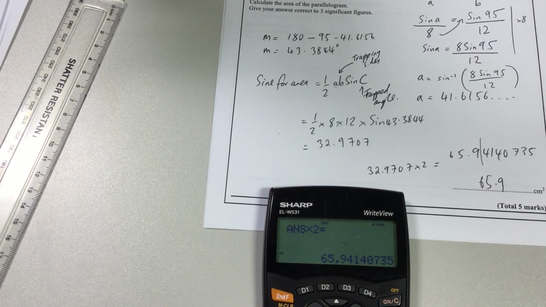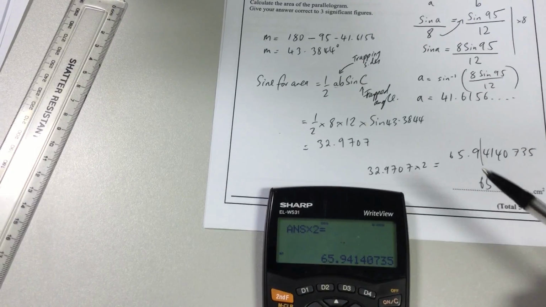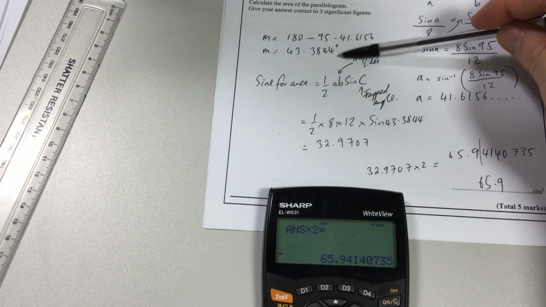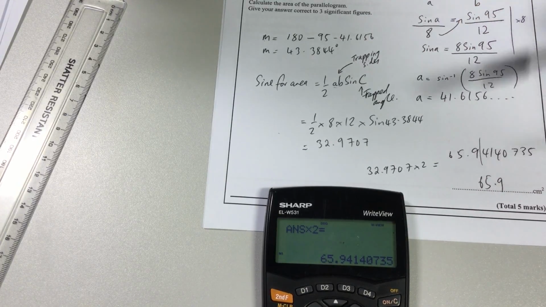Okay, so big question, and it's worth 5 marks. So it should be a big question. But when you break it down, it is quite basic in terms of the steps. If you know the sine rule and you know the sine rule for area, it's quite straightforward.